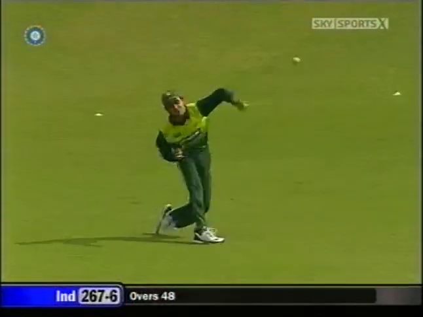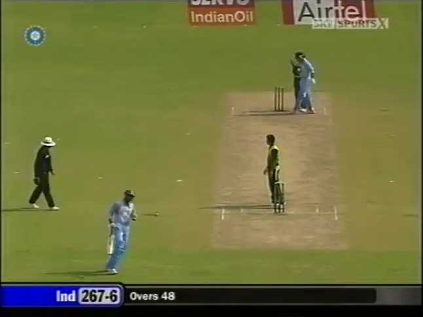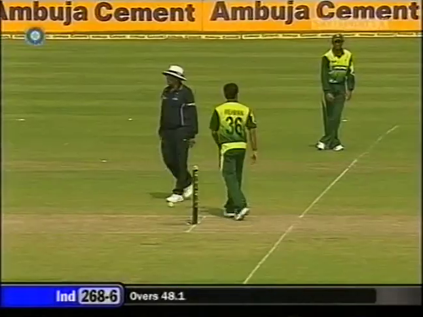He's looking to lift him over mid-wicket. Chance at the non-striker's end. Well, I think he's not been able to dislodge the bails. He was standing in front of the stumps.